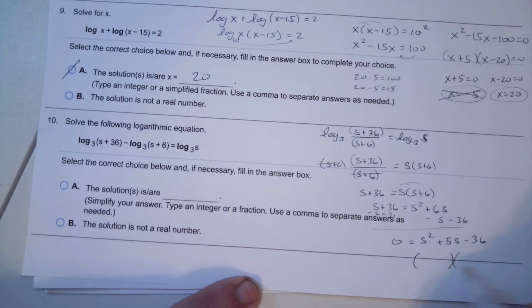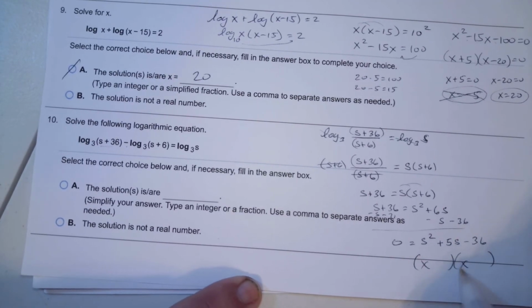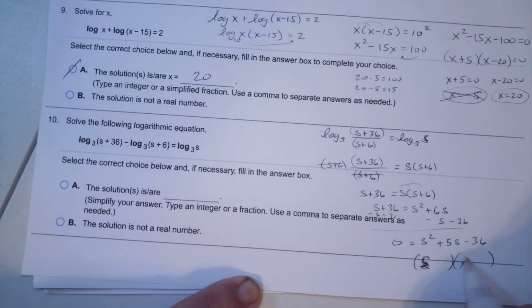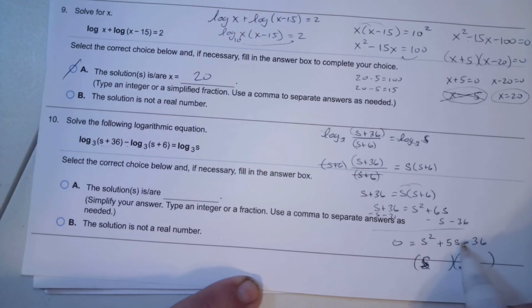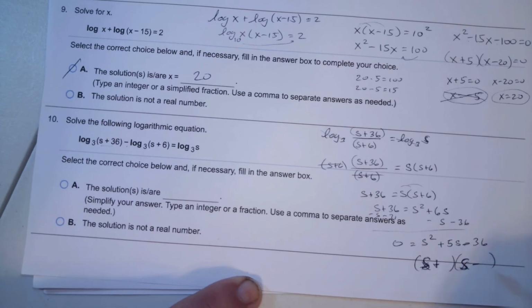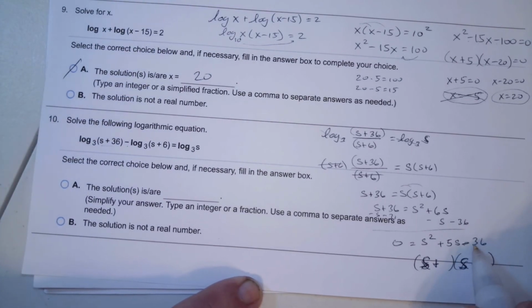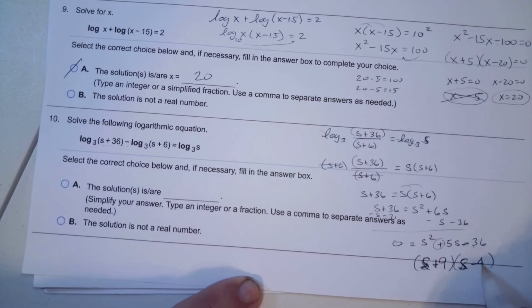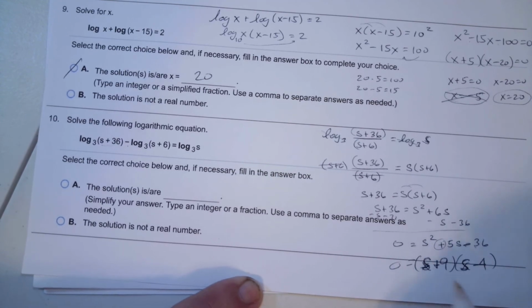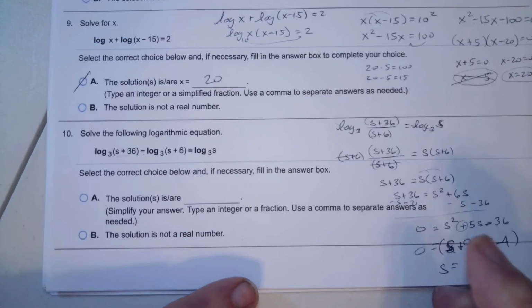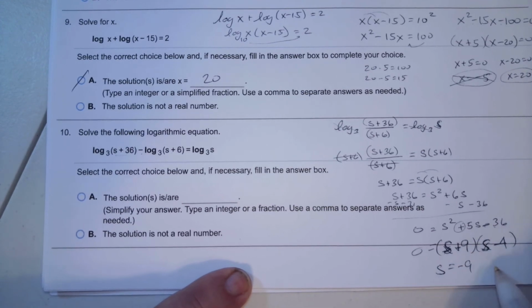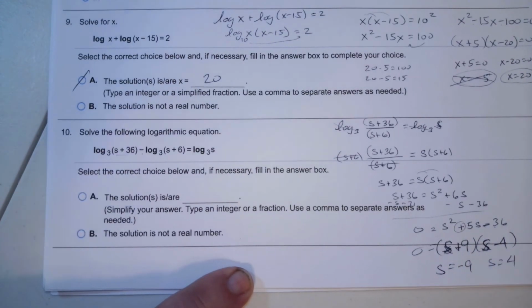Now, so we have s and s. The second sign's a minus, so they're opposite signs. What times what is 36? When you subtract them, you get 5. 9 times 4 is 36. 9 minus 4 is 5. The bigger number gets the positive sign. Set them equal to 0. We got s equals negative 9 and s equals 4.